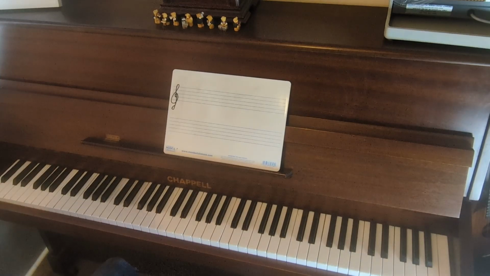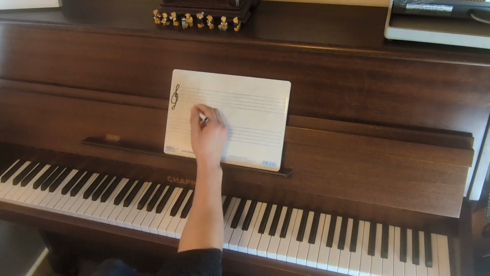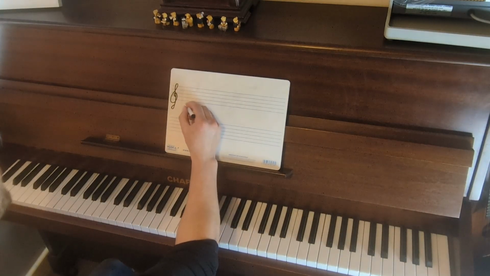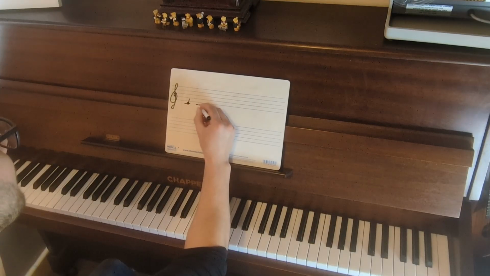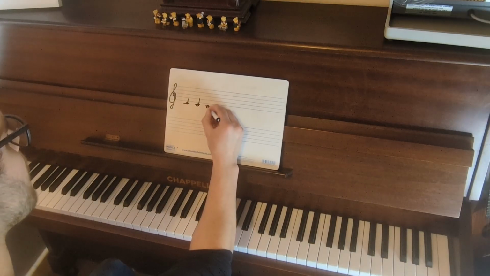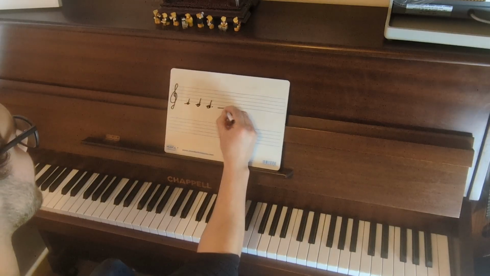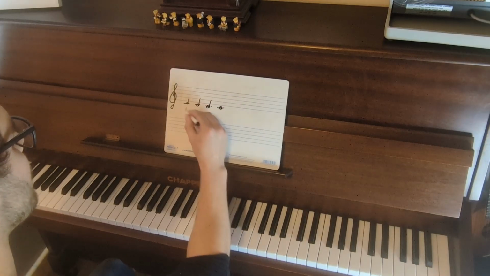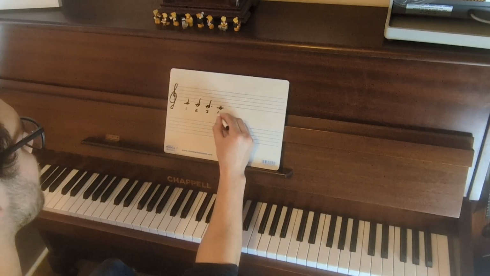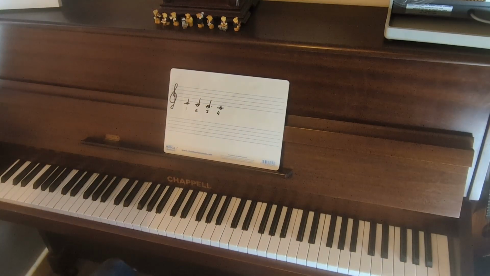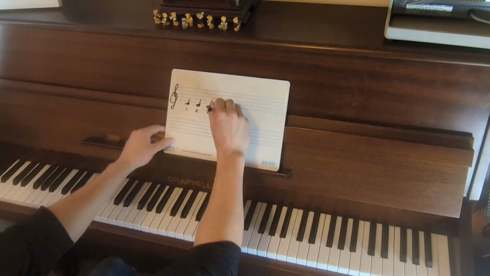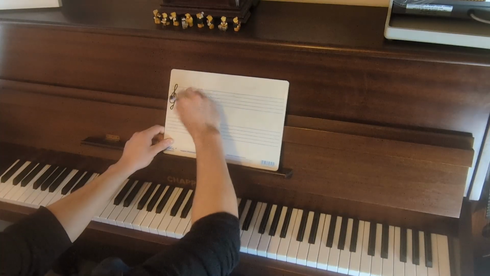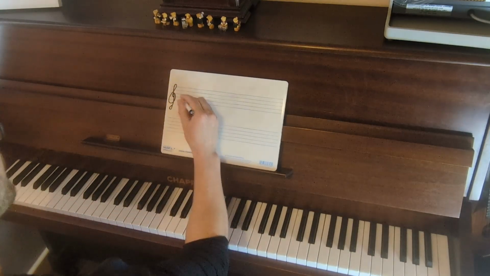Welcome back, and today we're going to be having a look at our second session for our note lengths. So, last time we looked at crotchets, minims, dotted minims, and semibreves. 1, 2, 3, and 4 beat notes. This time we're going to be changing it up a little bit, looking at some more complicated values.